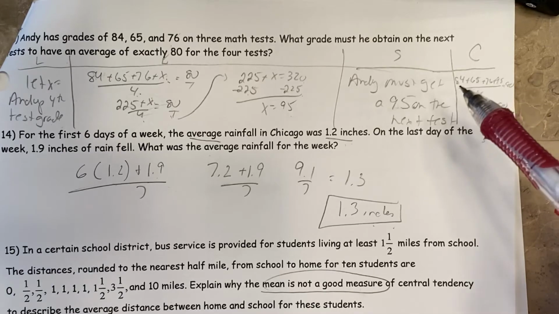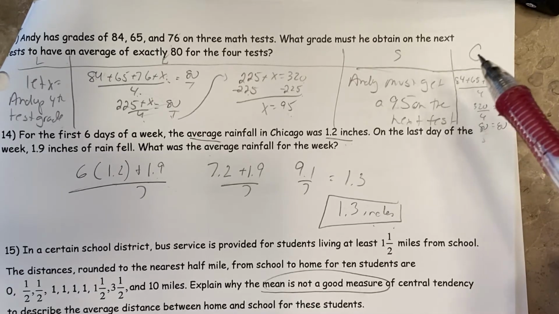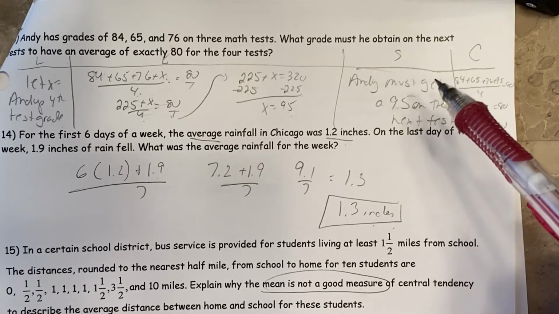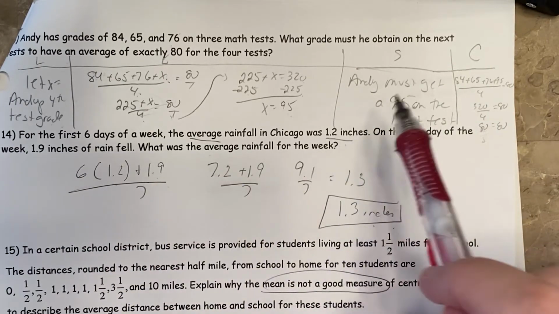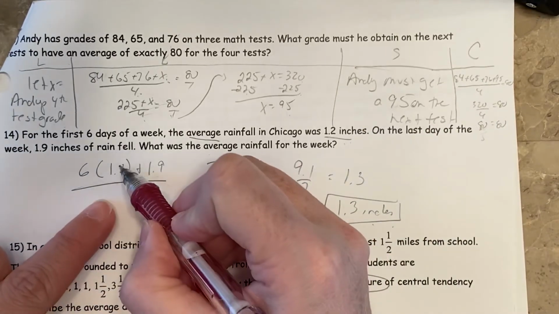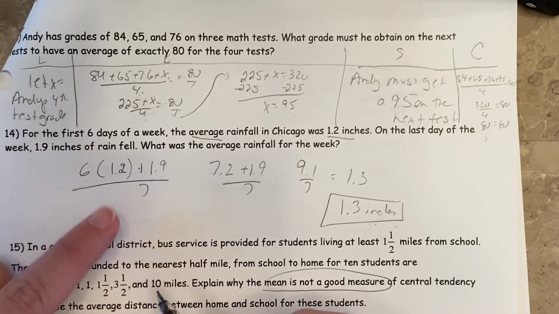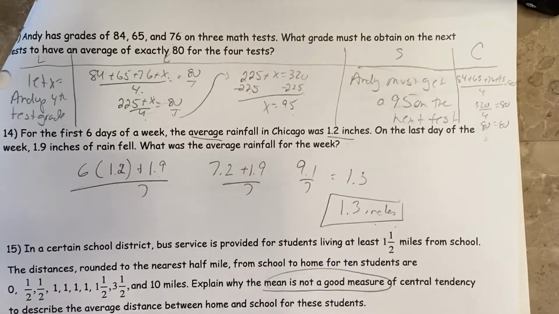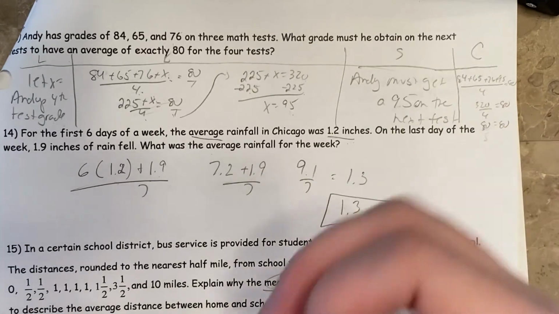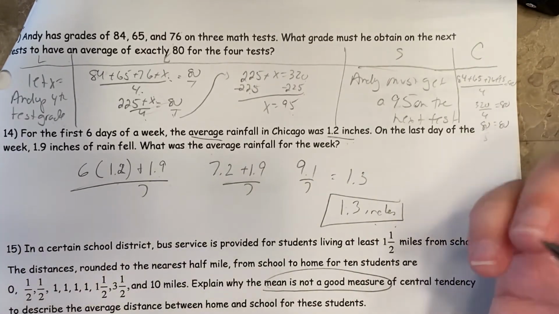All right, 14. For the first 6 days of a week, the average rainfall is 1.2 inches. On the last day of the week, 1.9 inches of rain fell. What was the average for the week? This one is similar to the one we did yesterday with the weights, where they just didn't tell you what each individual person's weight was. It just says the average of the 3 was a certain amount. I think it was 75 or something.